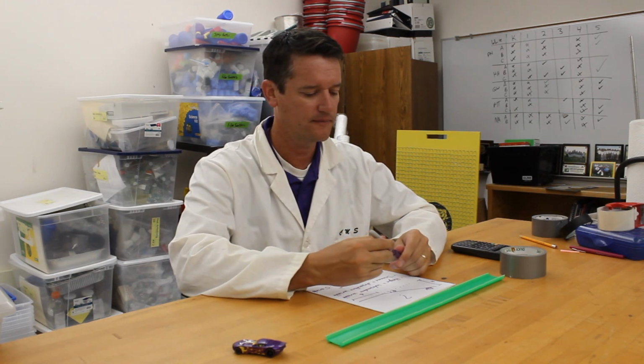Now, what do I mean when I do 5 trials? Well, let's say I drop it from 5 centimeters like I did yesterday. In order to figure out if that 5 centimeters was really good, like if my run was really good, I had to do it 5 times to see if it was consistent. So I'm going to need to drop it 5 times from 5 centimeters. And then maybe figure out the average of those numbers.